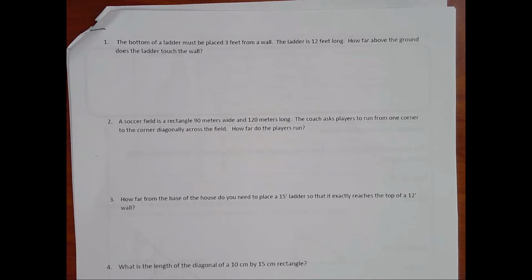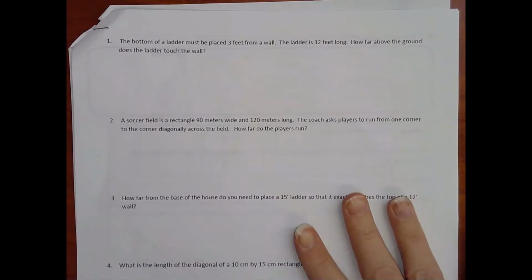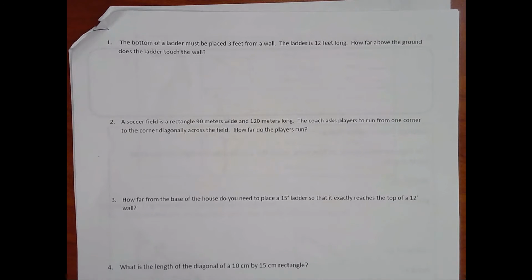Okay, so we are still working with the Pythagorean theorem, but today we're going to take a look at some story problems and real life situations. So for these, just as a little FYI, if they do not give you a triangle, I am going to recommend, and you're going to see me draw them out. So any story problem, I always draw out the picture.